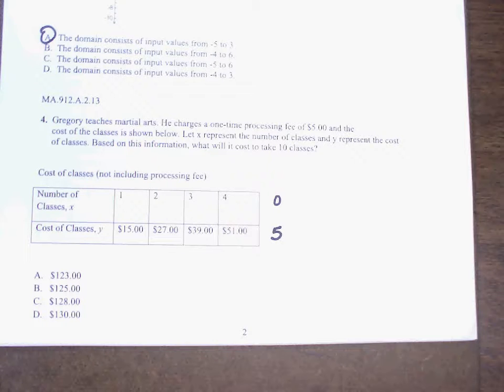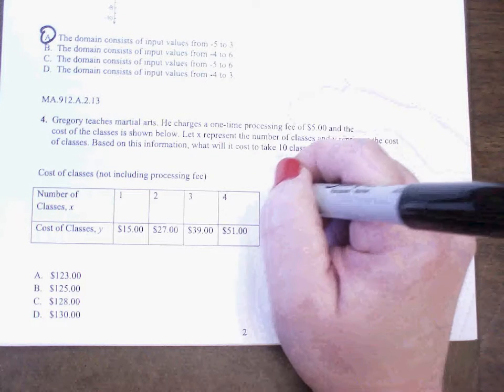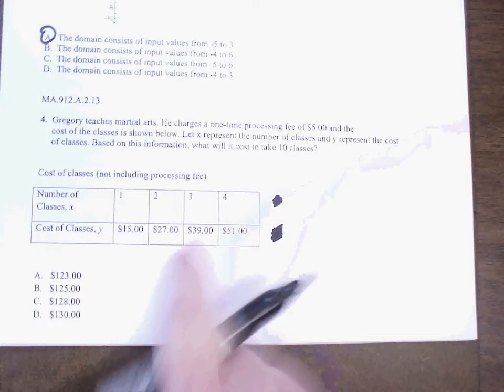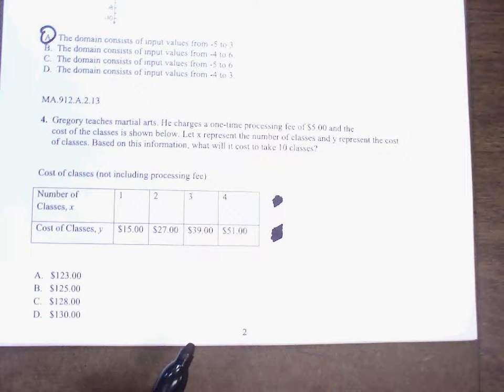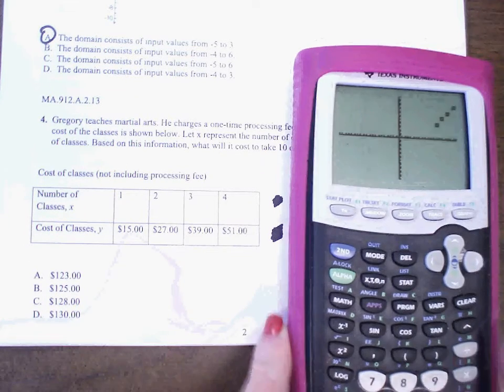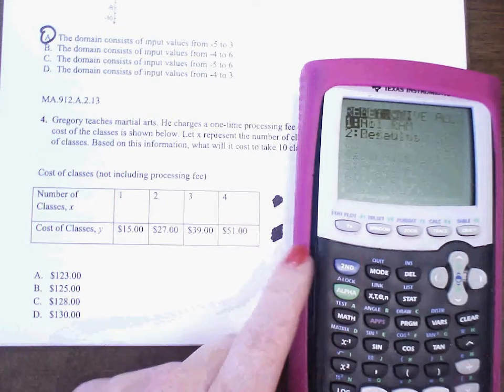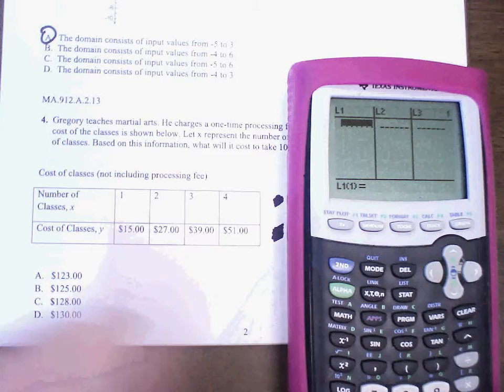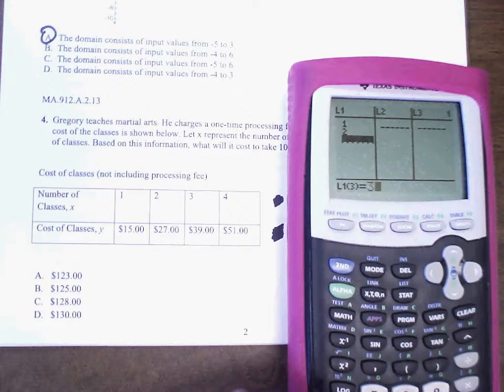Or you could have gone ahead and taken 2 of those points and gone straight to that. Actually, I don't need to add this point. I'm sorry, I do not need to add this. I can just go ahead and do stat with that. Alright, so let's go ahead and do stat, because it already has the cost of the class with the processing fee.